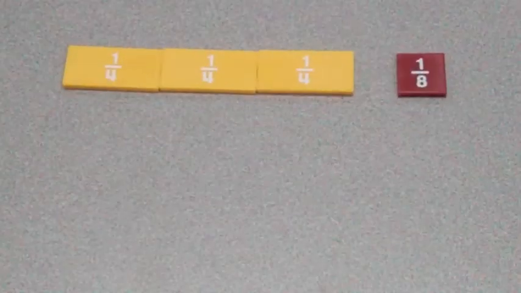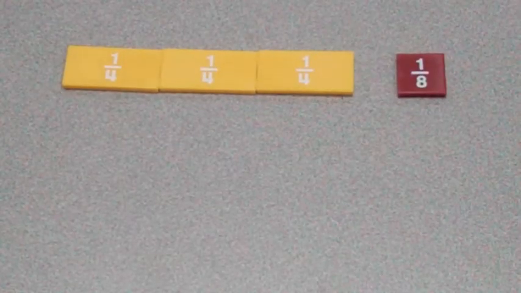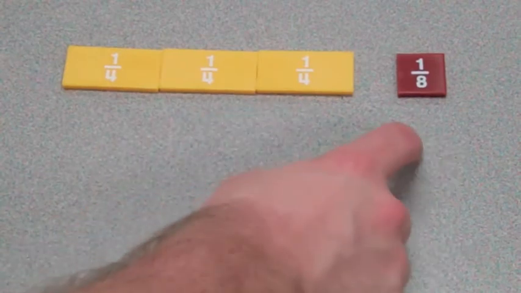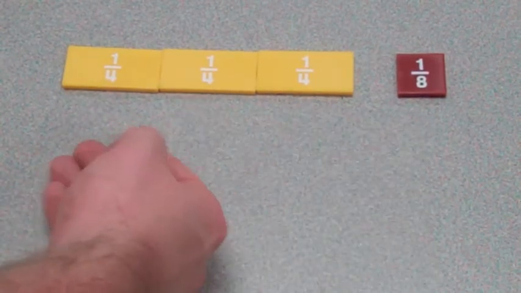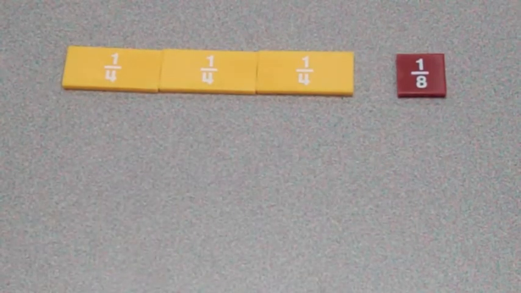Today we're talking about Chapter 7, Lesson 2, Subtracting with Unlike Denominators. Hope you're ready. Alright, so before we jump into this, let's take a look at something pretty simple. Here we have 3/4 and 1/8. If I was to take 1/8 and subtract it from 3/4, what would I get?